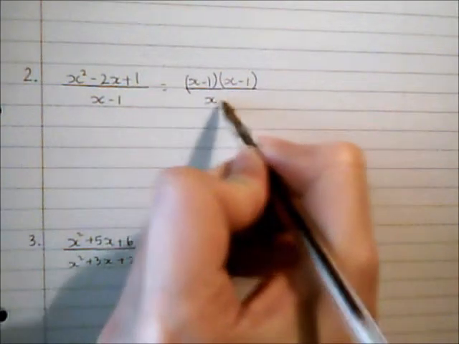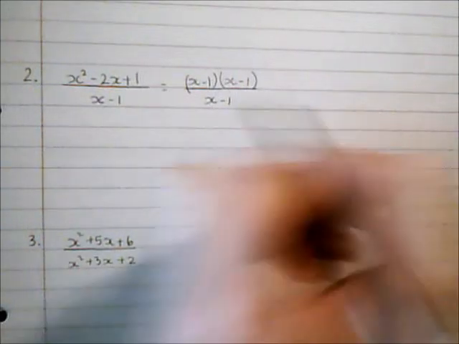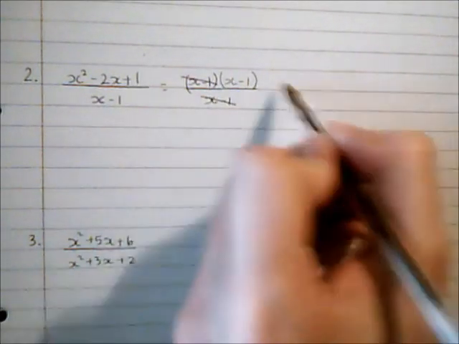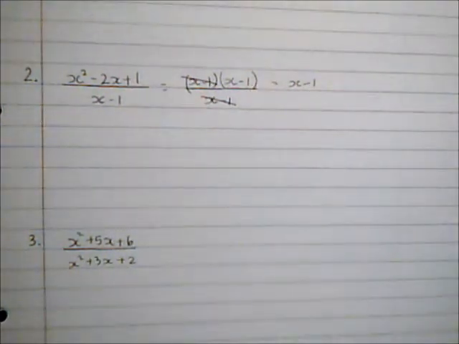And then I've got x minus 1 on the denominator as well. And now I've got a common factor. I can cancel x minus 1 with x minus 1, which just leaves me x minus 1 over 1, or just x minus 1.